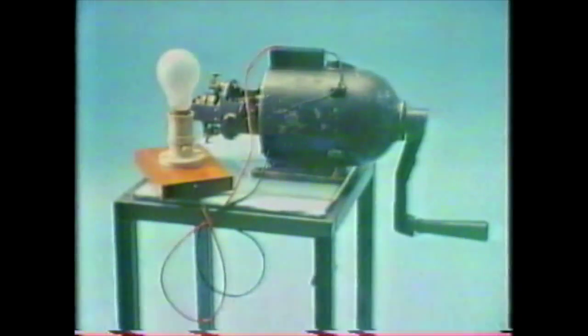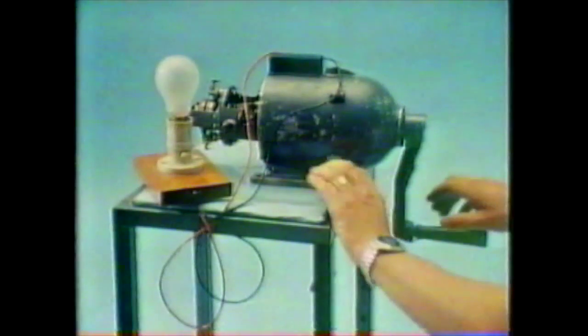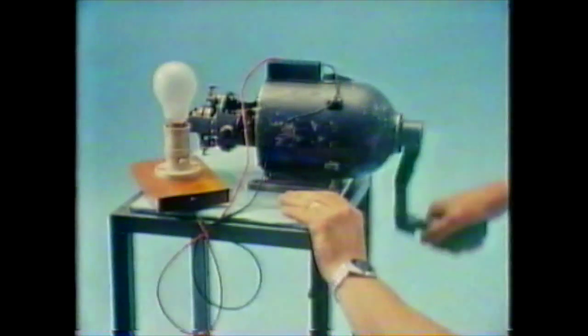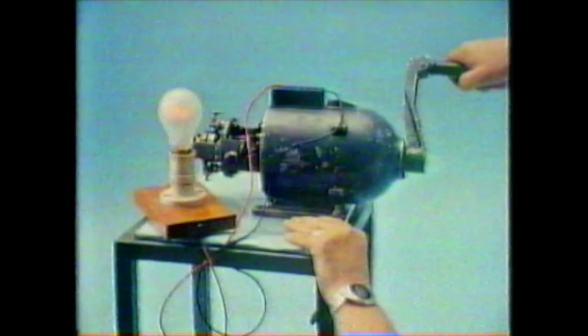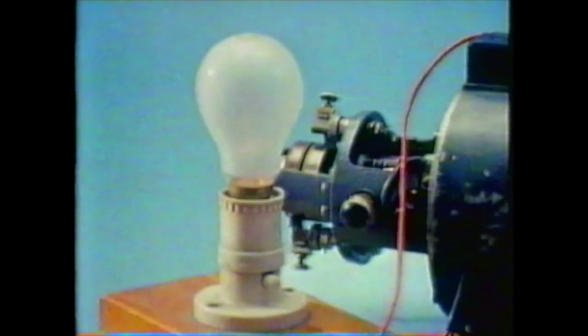This is a more useful generator, although it's quite a small one. The magnet's now an electromagnet, and the coil's much more complicated, but the principle's just the same. We're turning mechanical energy, turning the crank, into electrical energy. Watch what happens when we start using electricity to light the lamp. Handle's harder to turn. Switch off and it's easy again.